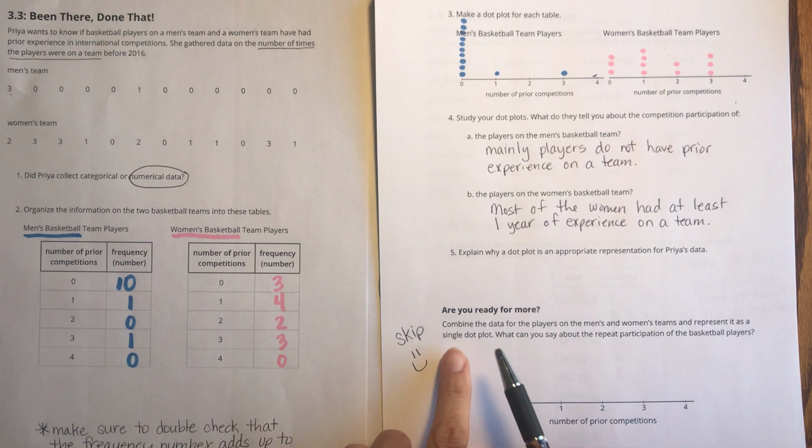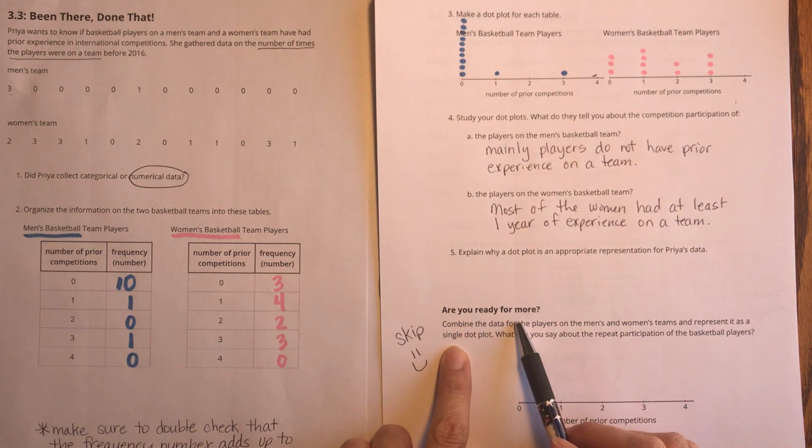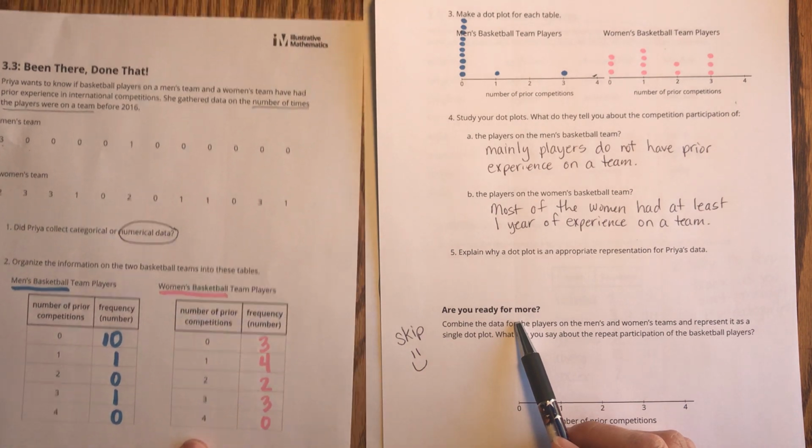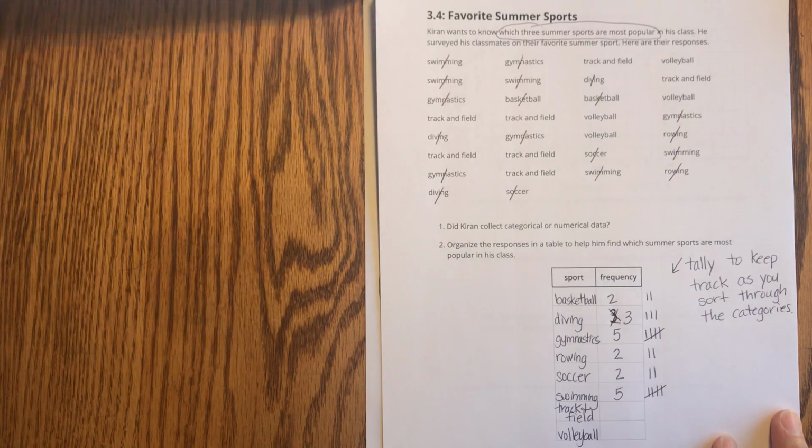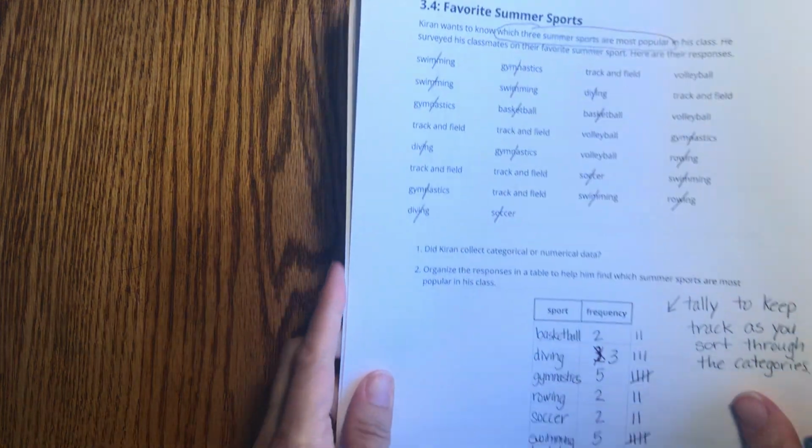Okay, I'm going to move through where it says, are you ready for more? I'm actually going to skip that. That would be a great activity if we were in class. But since we're at home and we're not really spending too much time talking to people about our lesson, I'm going to skip that one.